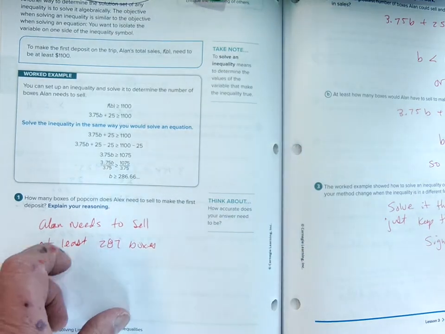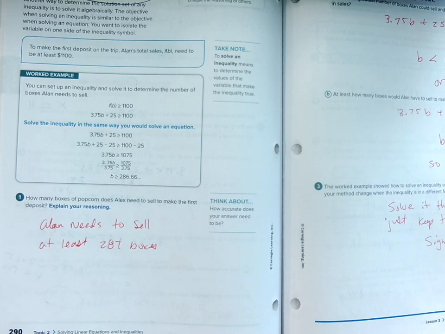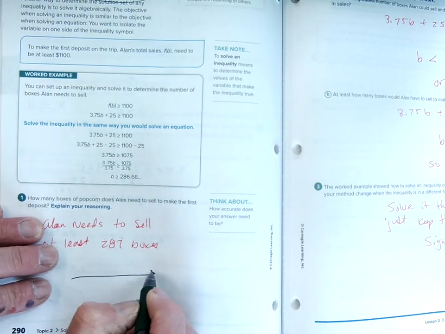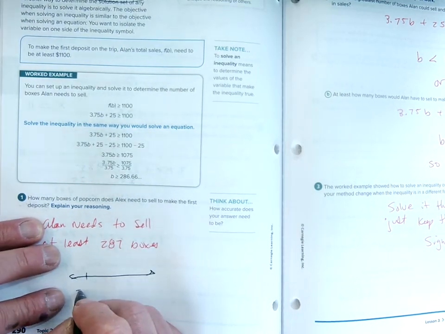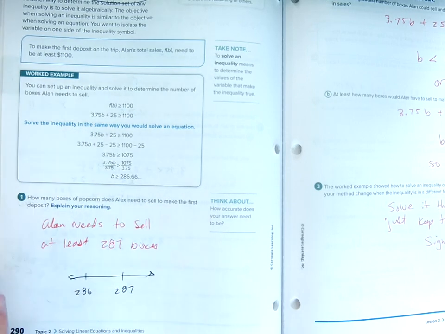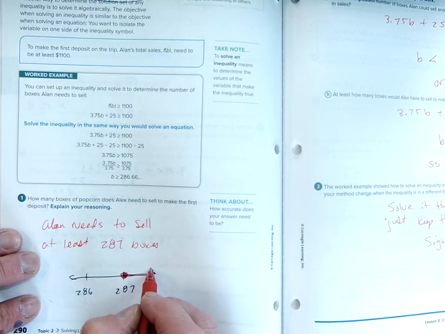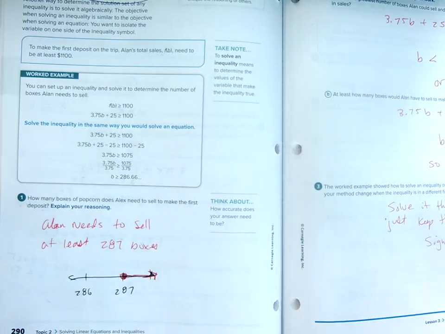On a number line, if we want to graph that, it would just look like this. You'd have your number line, 286, 287, and we would start right at 287, closed circle, and we would shade up that way, okay?